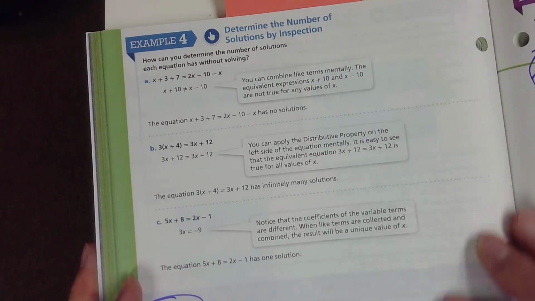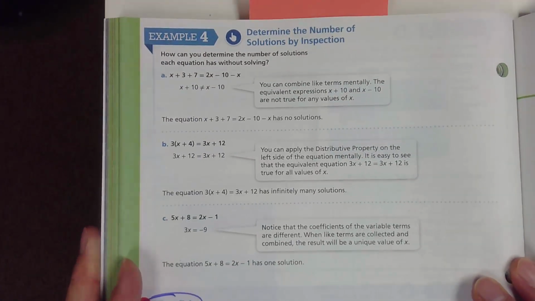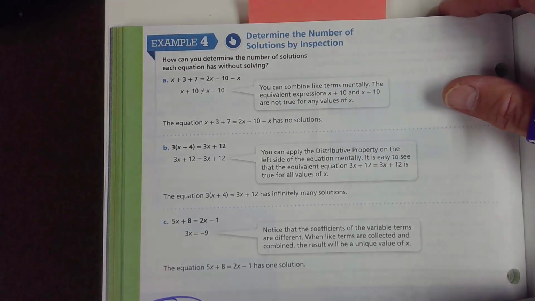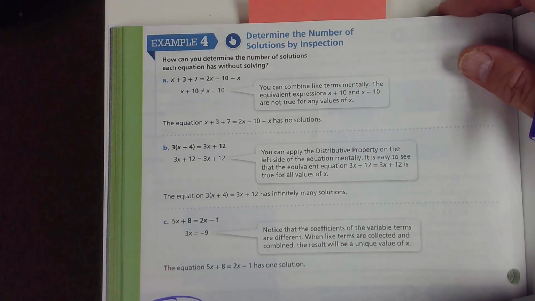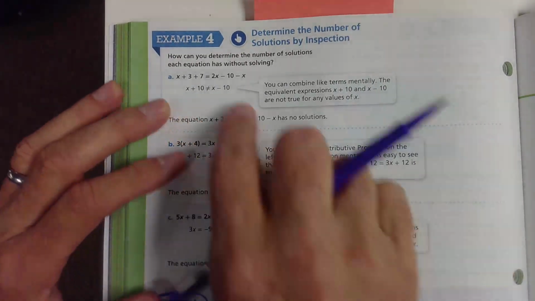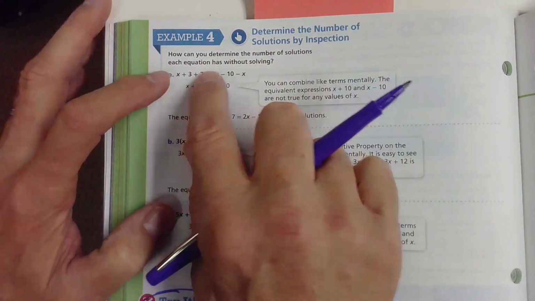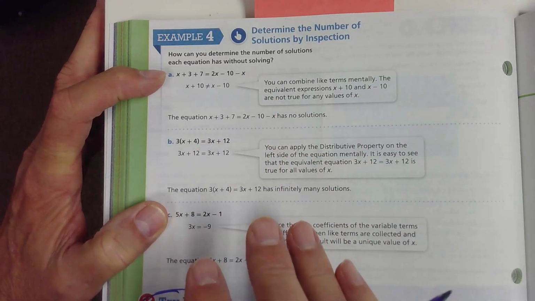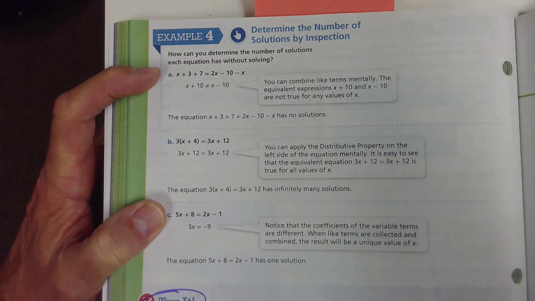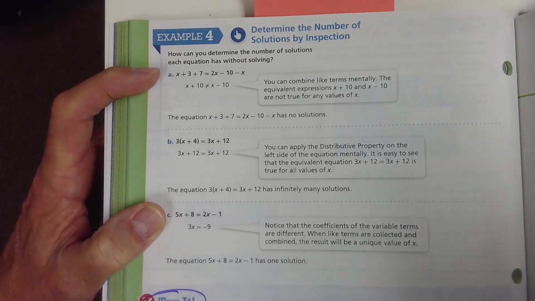Turn to example 4. You're going to get problems like this. It says determine the number of solutions by inspection. In other words, they're just saying look at it. How can you determine the number of solutions each equation has without solving it, without going all the way? Sometimes you only have to go one or two steps, and oh, I can see what that is.